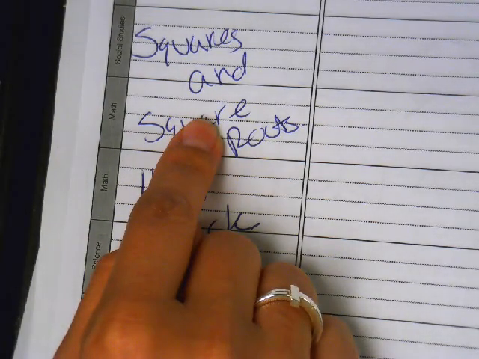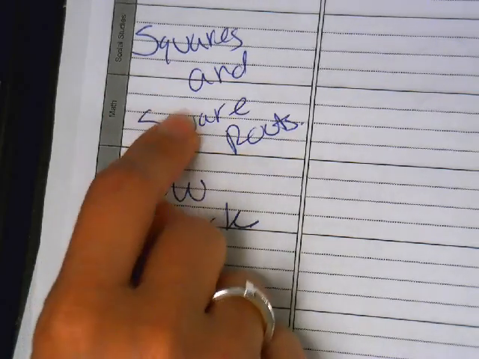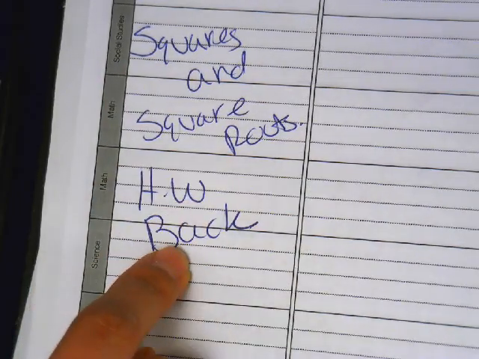Monday. Last Monday of the school year, guys. Next Monday's a holiday. We're going to do squares and square roots. Your homework is just the back.